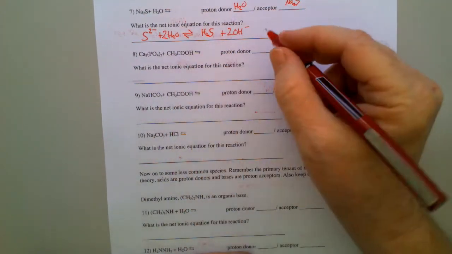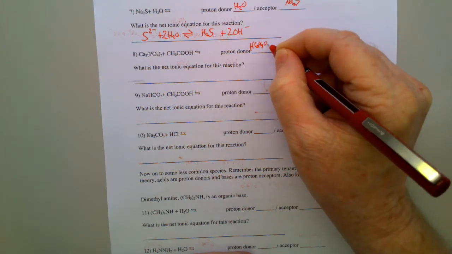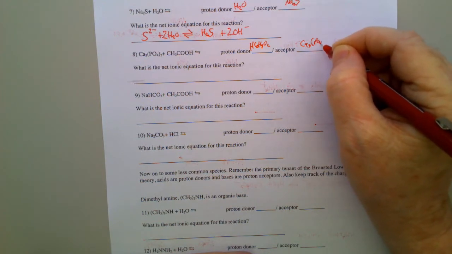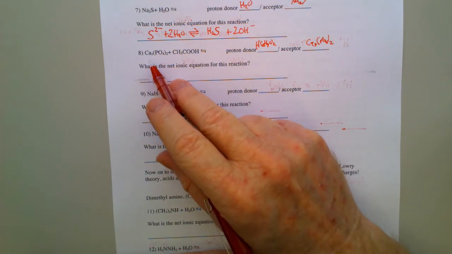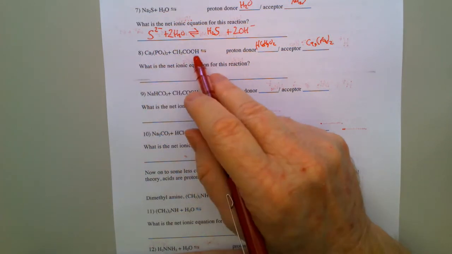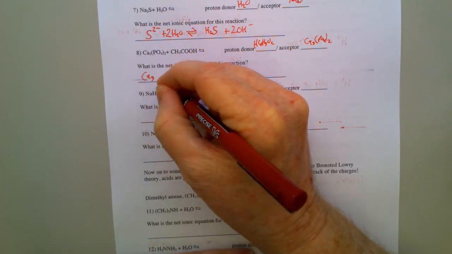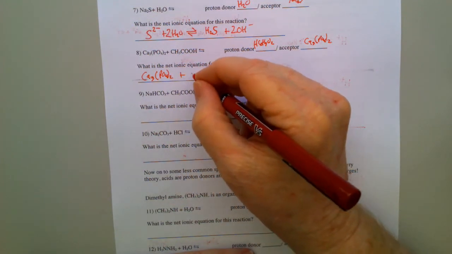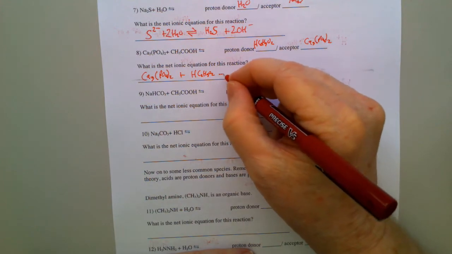Here I've got acetic acid. I can write it the other way if I want to. And I have the calcium phosphate. So this is not terribly soluble. Okay, that's a weak acid, so it's not going to dissociate. So I think what we're going to see is Ca3(PO4)2 reacting with HC2H3O2.